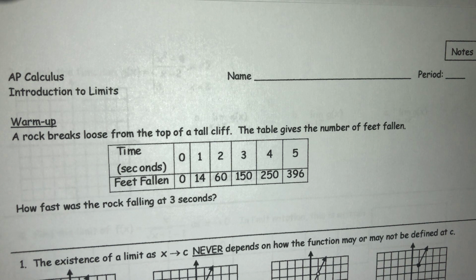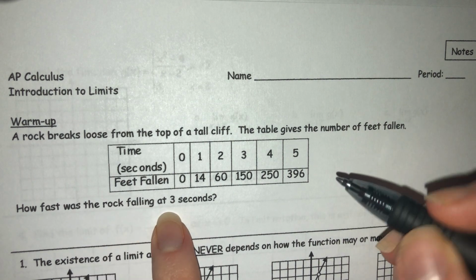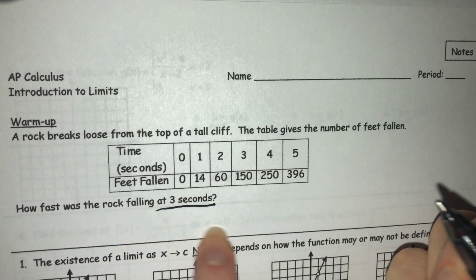All right, so how fast was the rock falling at 3 seconds? So you would think of a measure of rate of change, something like miles per hour, the way you drive a car. In this case, it would be feet per second. And the word per in math usually means division. So the way you would solve this problem is say, okay, I want to know how fast it's falling at this specific time, 3 seconds.